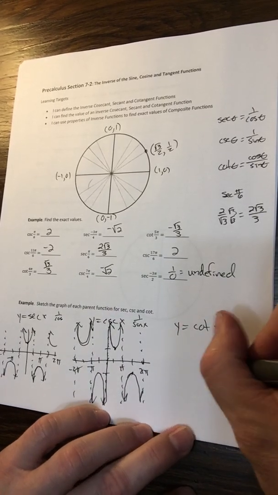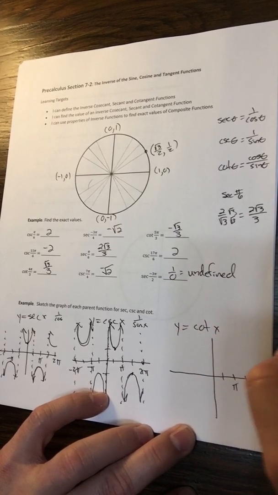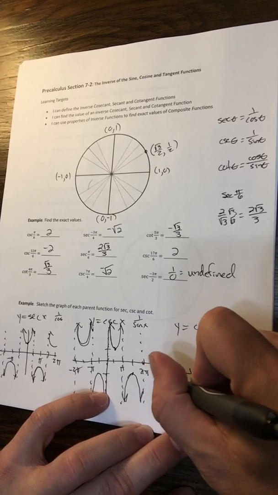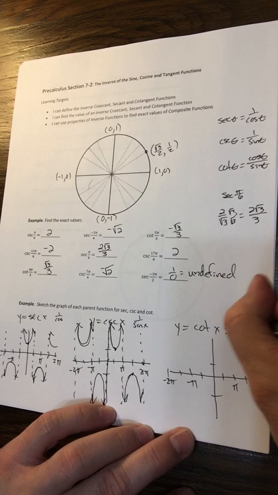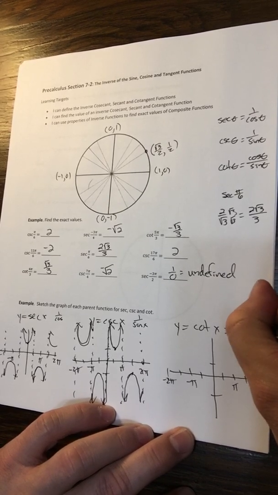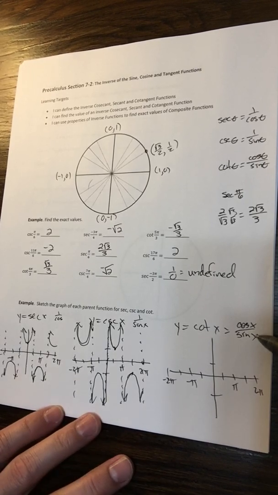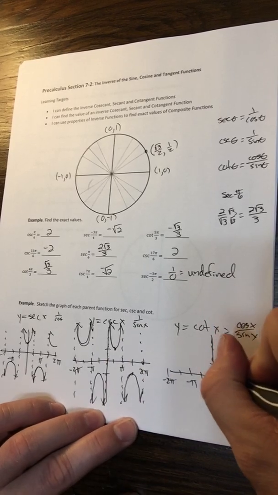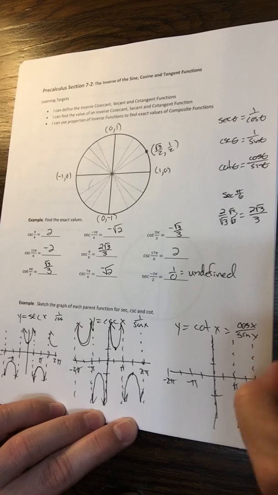And then the cotangent function, cotangent. Well, let's go put the pi and the 2 pi. So we know what our graph paper looks like here. So this is going to be cosine of x over sine of x, right? Tangent, sine over cosine. Cotangent is cosine over sine. So anywhere that sine is 0, we have asymptotes. So it's just like this one. The asymptotes are at the 0s and the pi's. So I need to reference these graphs on the next page.